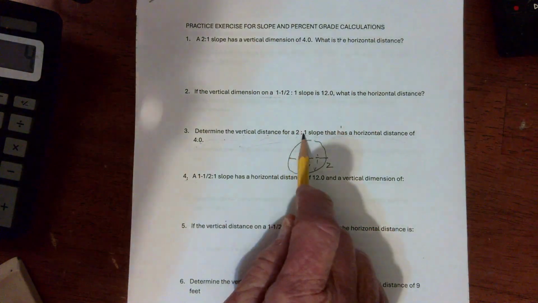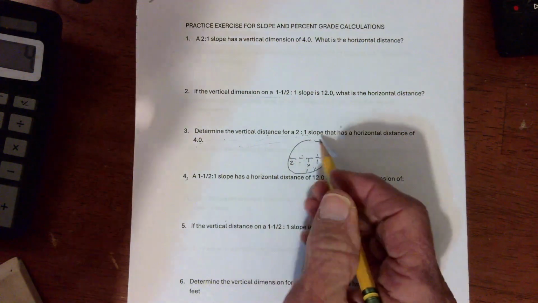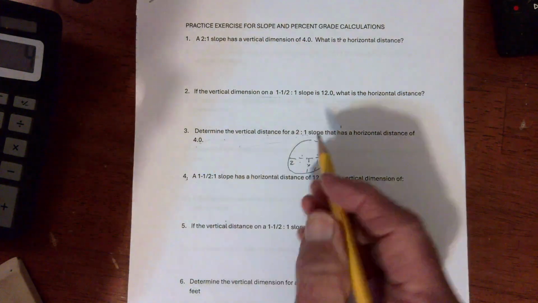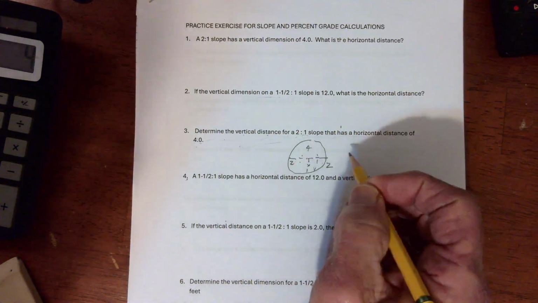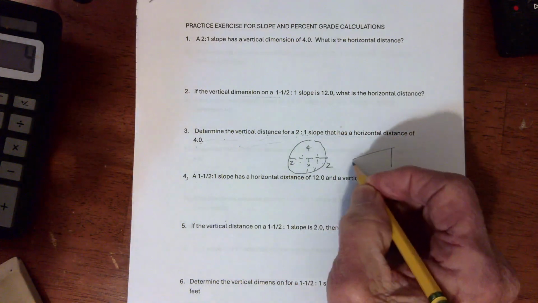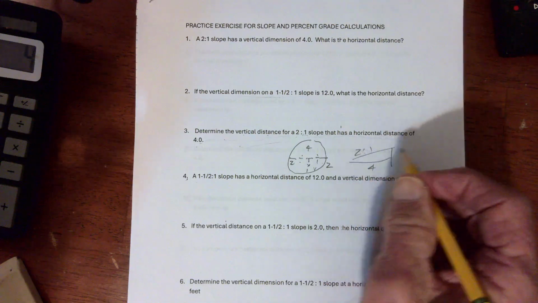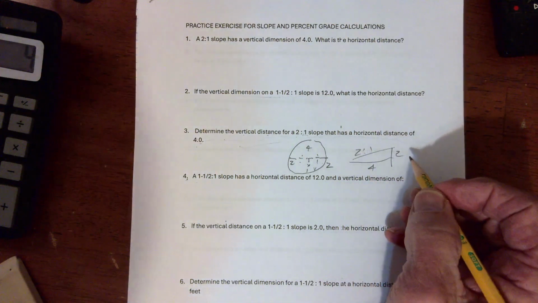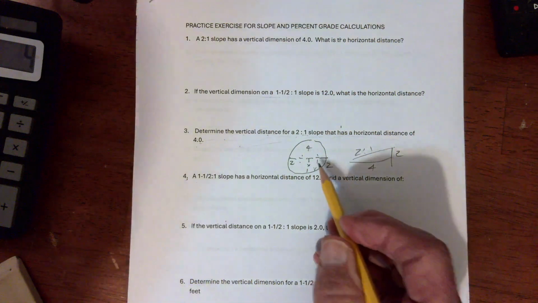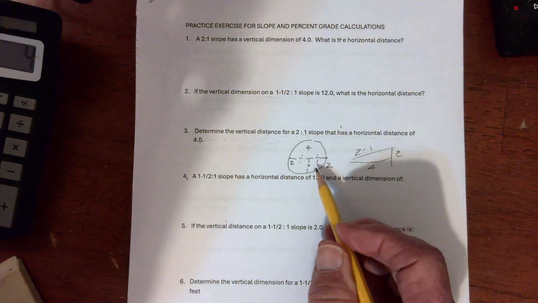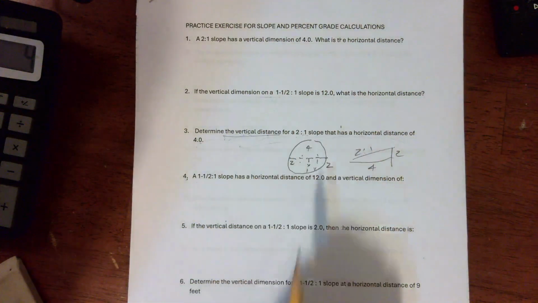Determine the vertical distance for a 2-to-1 slope. The slope goes over here, 2. That has a horizontal distance of 4. So it goes up here. 4 divided by 2 is 2. There. That's how we got it. And I showed it to you the last time. Horizontal distance of 4, 2-to-1 equals vertical of 2. As it says, 4 divided by 2 is 2. In this case, over here, this vertical is what we didn't know. So it was asked to determine the vertical distance.